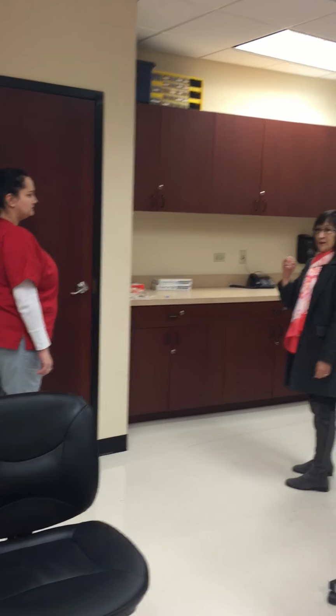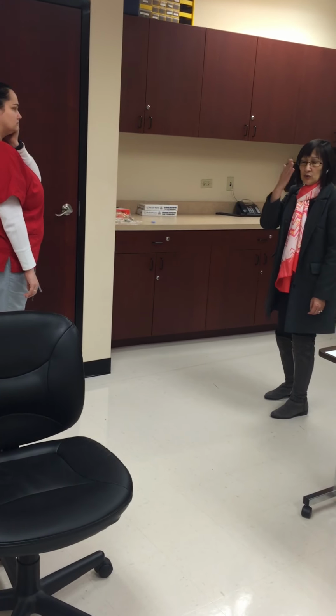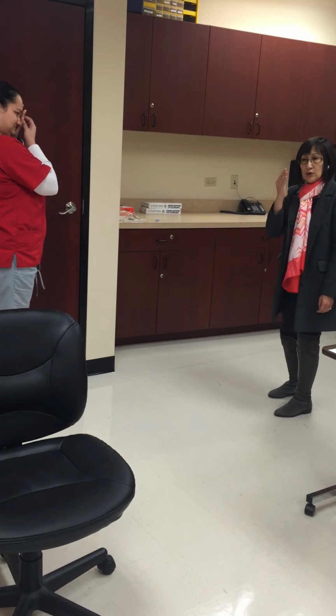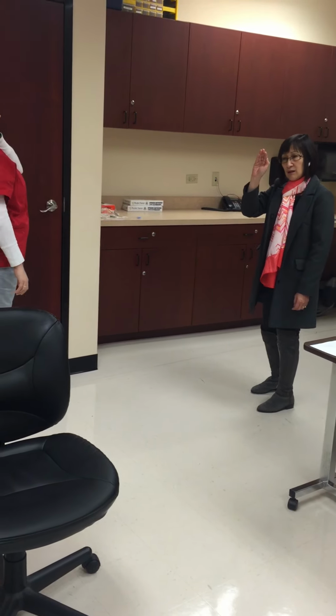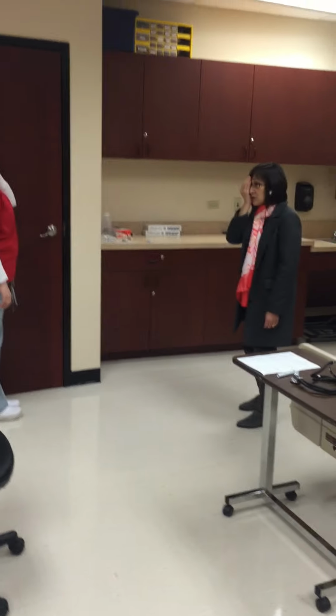Now, we have to assess one eye at a time. So we ask our patient, please cover one eye. Make sure when they cover the eye, they do not press on the eyeball, otherwise the image will be distorted. So what you can tell them is, cup your fingers this way, so that when they cover it, it's going to be this way.